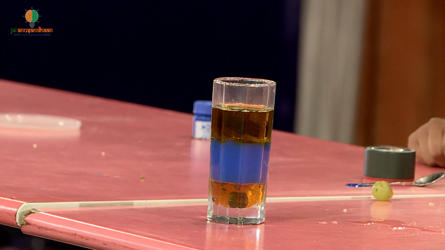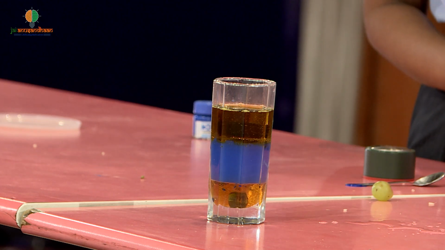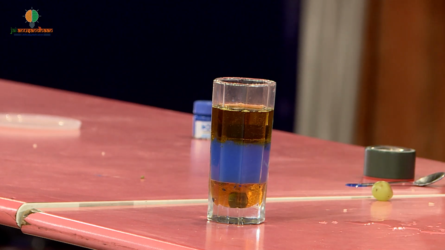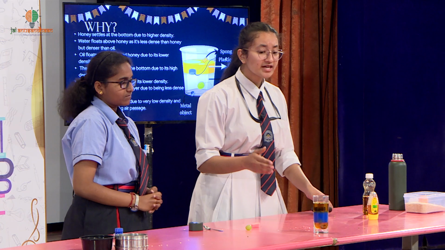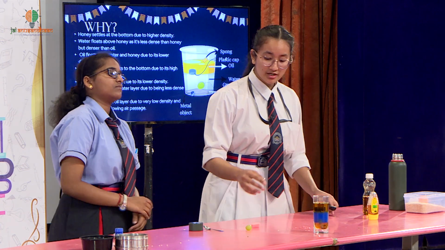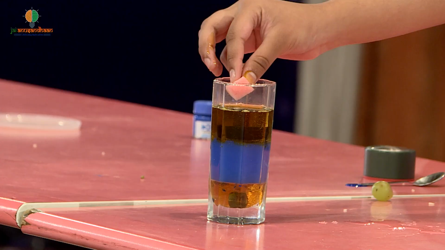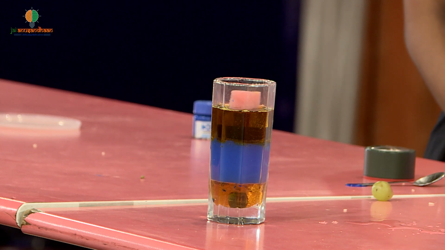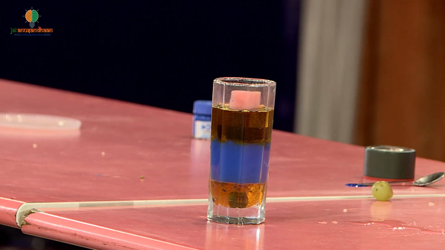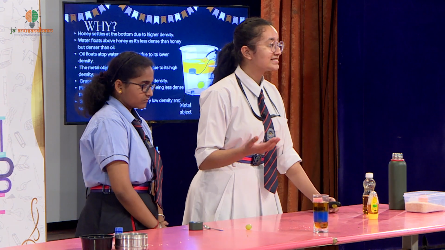When a plastic cap is added to the glass, it slowly sinks right through the layer of oil and settles over water. This is because it is less dense than a grape. Now, when a sponge is added to the glass, it floats over the layer of oil because a sponge has lots of vacant spaces which allow the air to pass through, and so it is less dense.